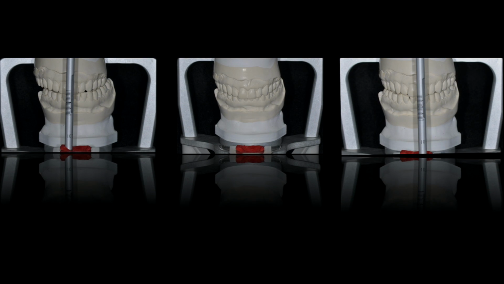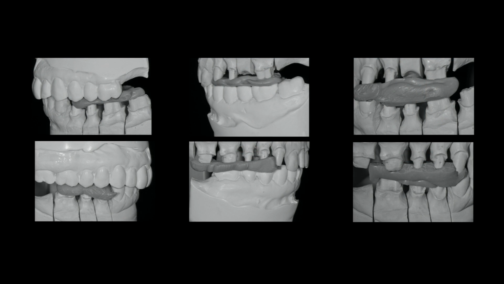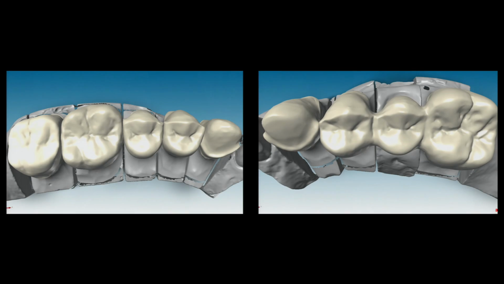And we also make impressions of the provisionals. We mount them on the cast, and they serve as a guide from an aesthetic and functional standpoint for the design of the definitive restorations. The casts are cross-mounted with the working cast, and now we design the framework on the computer.